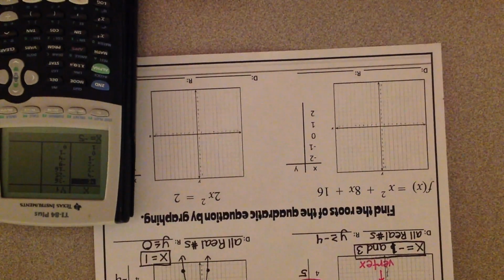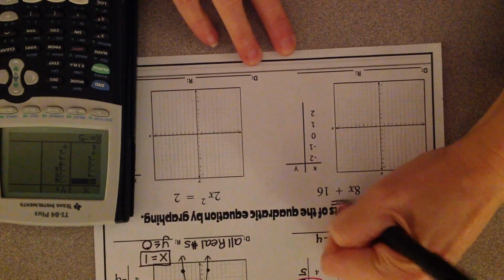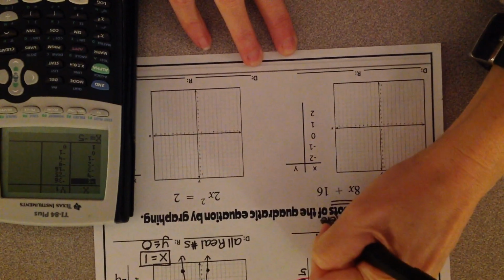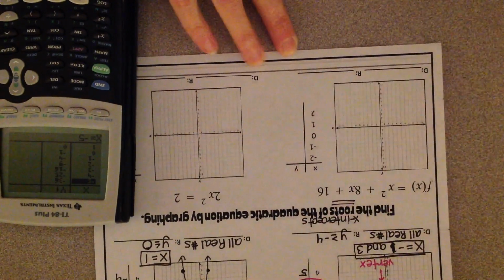All right, so now let's look at the next example. Now they're telling me to find the roots of the quadratic equation, which is the same thing as saying, hey, find your x-intercepts, find your solutions, find your zeros. So we're going to work this the same way.